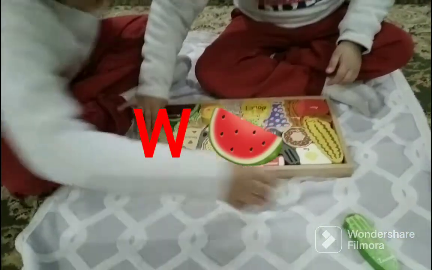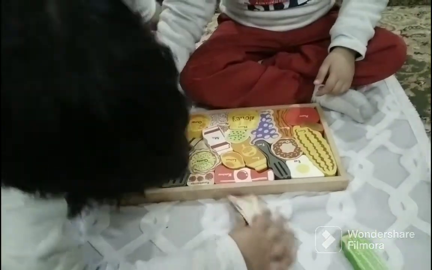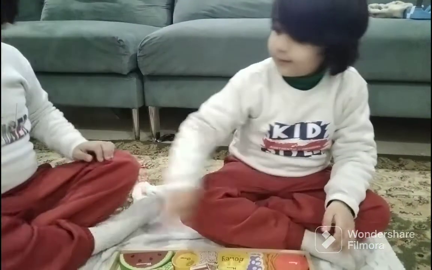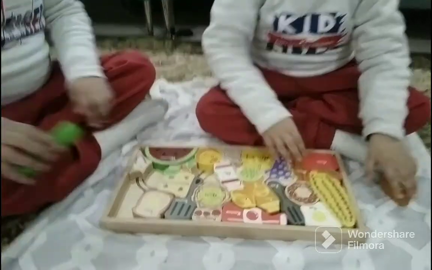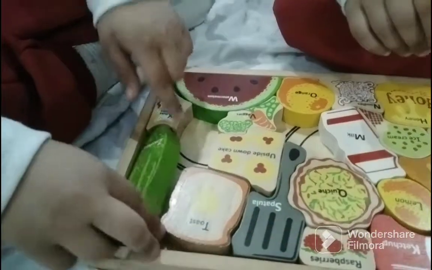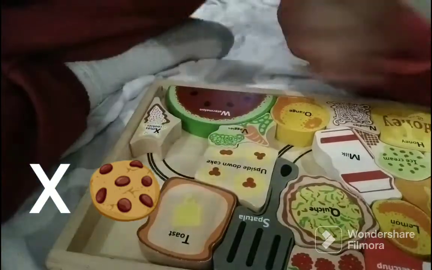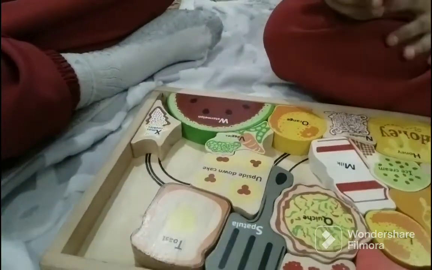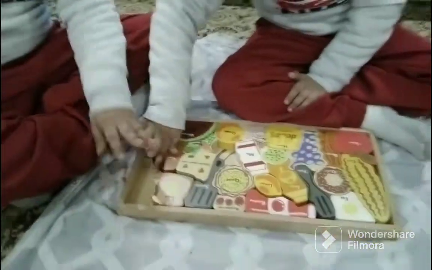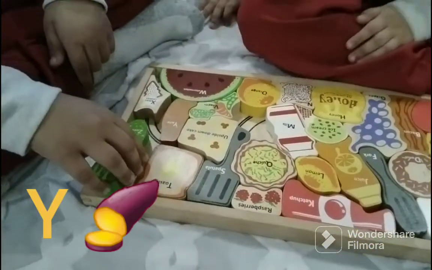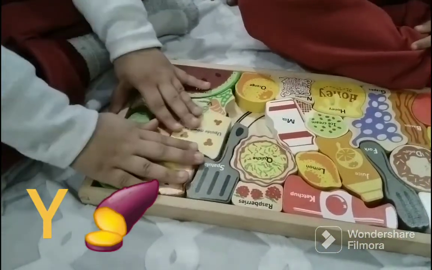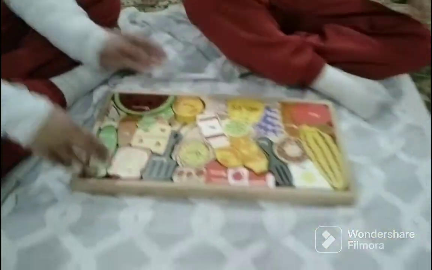W, X. I think the next is X. What happened? You forgot Y. X for Xmas cookie. Yum yum. Y for yum and Z for zucchini.